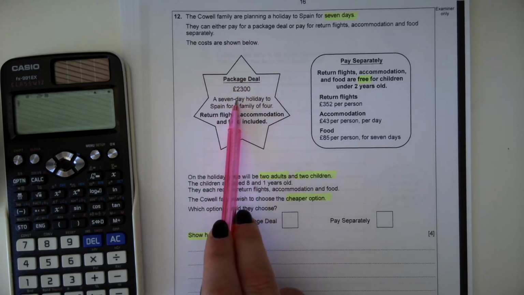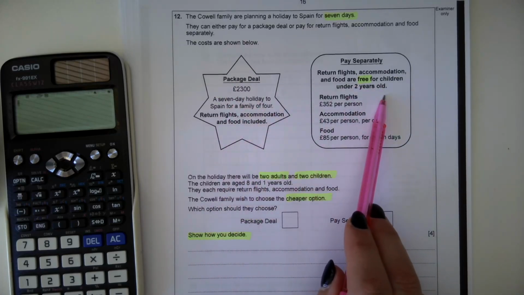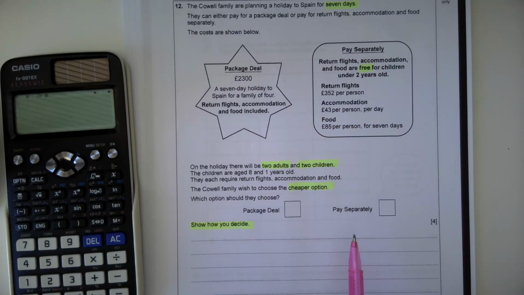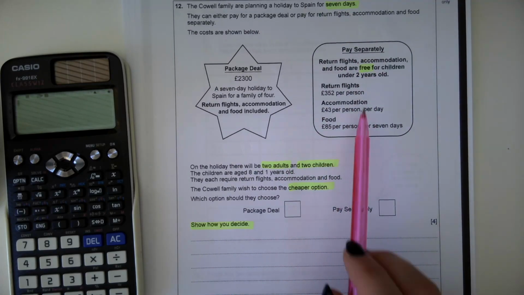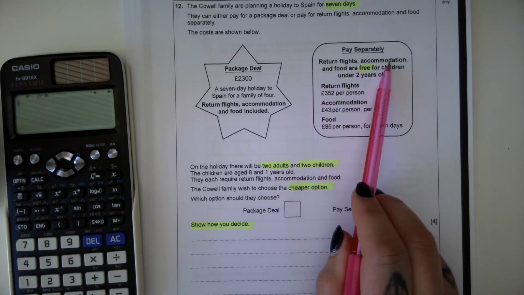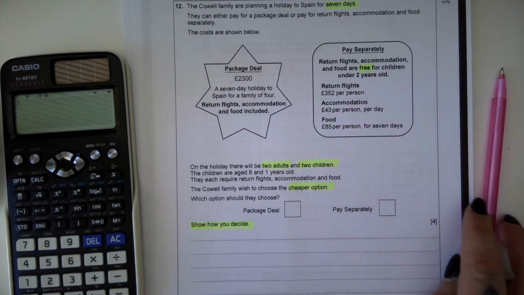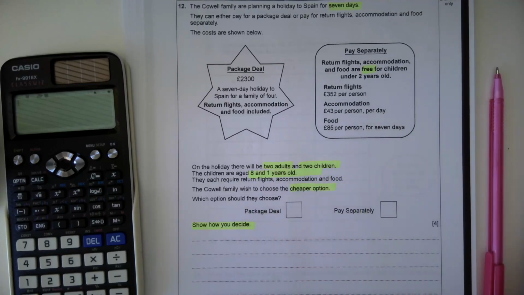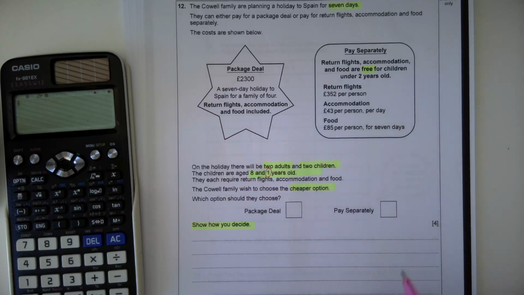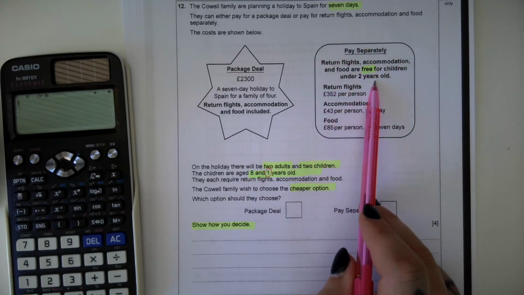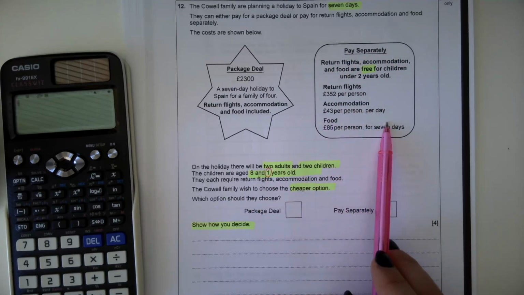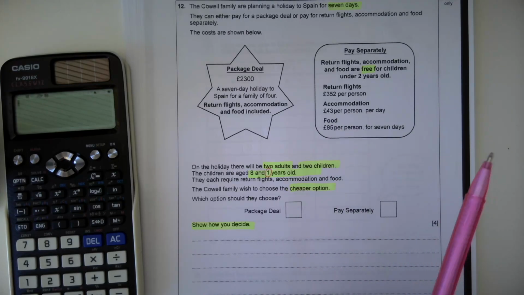So that's 2,300. What we need to do is work out how much it's going to cost if they pay separately. What we need to remember here is return flights, accommodation and food are free for children under 2 years old. Well, the children are aged 8 and 1, so one of those children is under 2, so they're not going to have to pay anything for them, which is wonderful. So they're only paying for 2 adults and 1 child. So we're working with 3 people, not all 4.